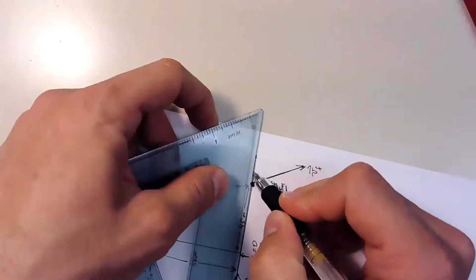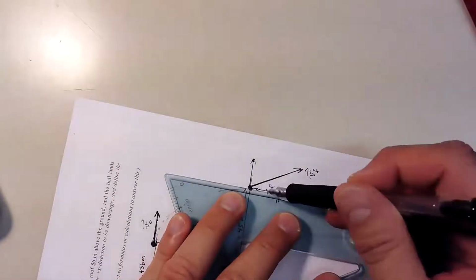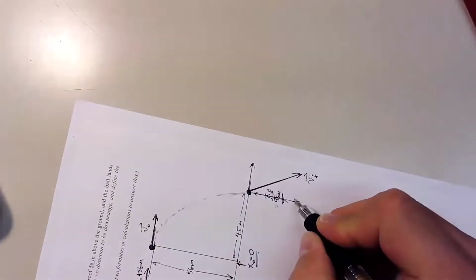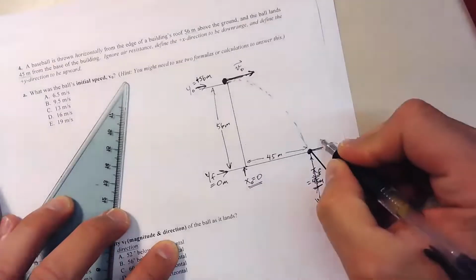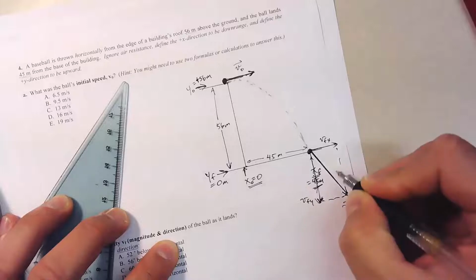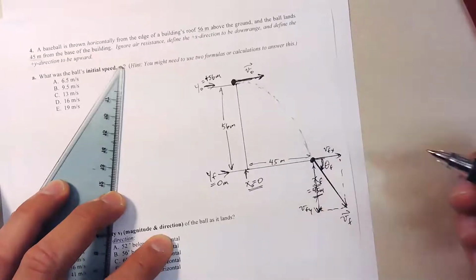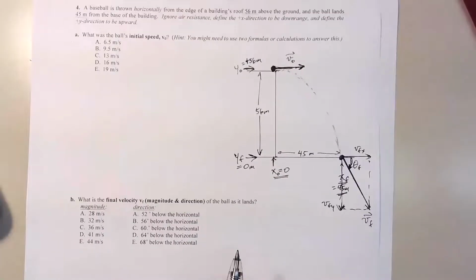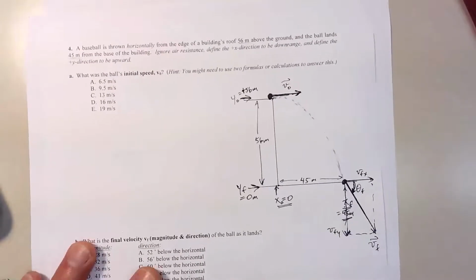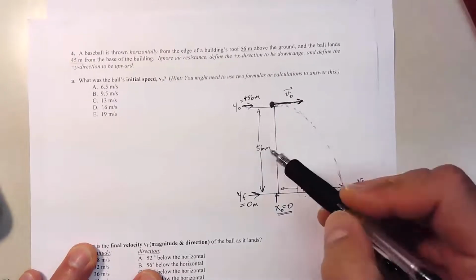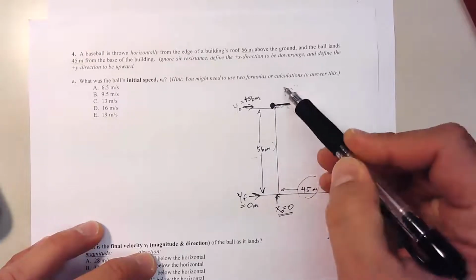So down here at landing, we have v final x, and I didn't leave myself enough room here, so I'll just draw right through it. So v final x, v final y, theta final, below the horizontal. That's what we'll need for part B later. Initially for part A, we're told the range, we're told the height of the building, and we need to find what this speed is right here.